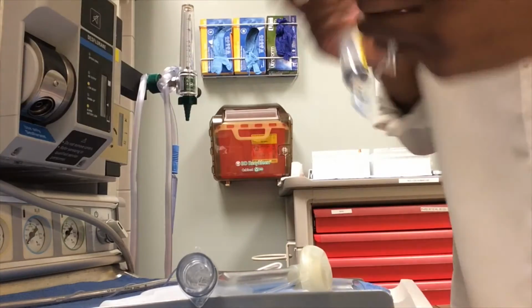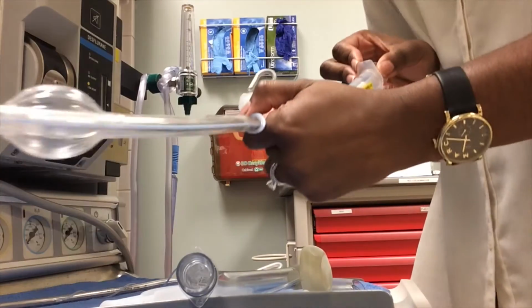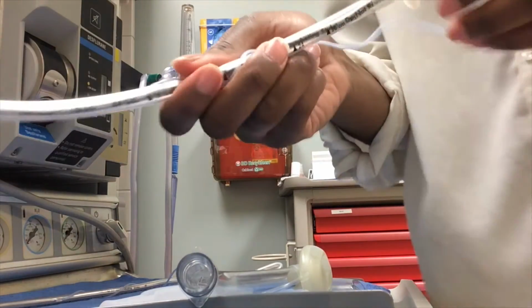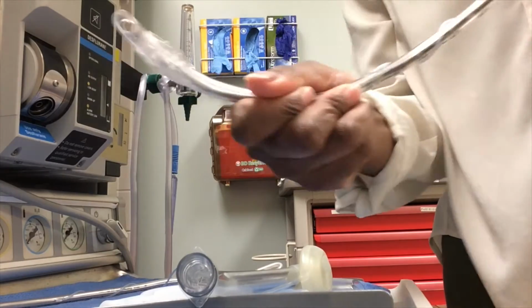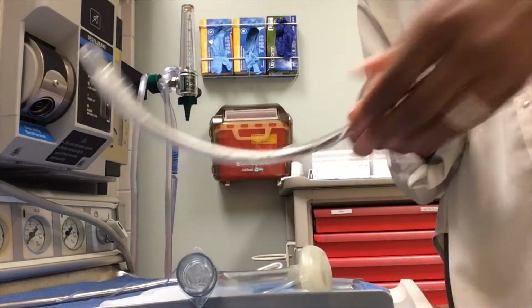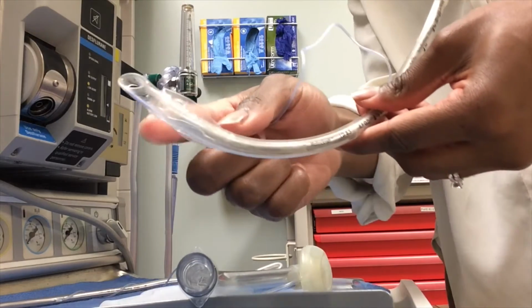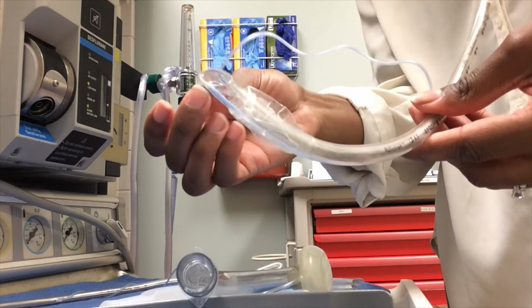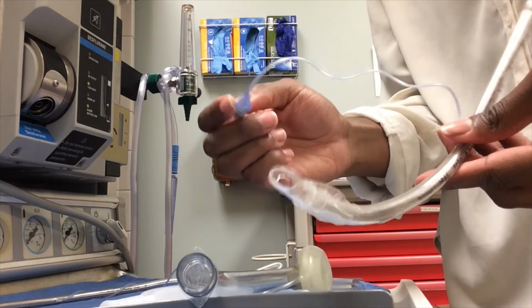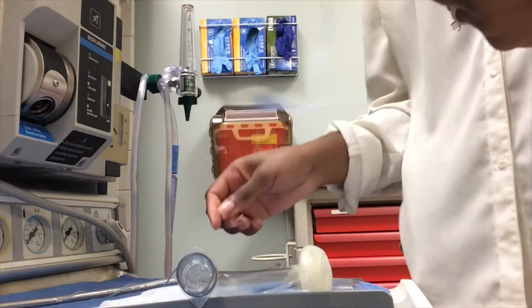And it has a stylet. Let me deflate this. You use a stylet to kind of give it some shape. It's this here. And this is what you use to inflate air to fill up the balloon. And if you press it in your ICUs, this is a good teller of how much air is in this balloon. So that's your ET tube.